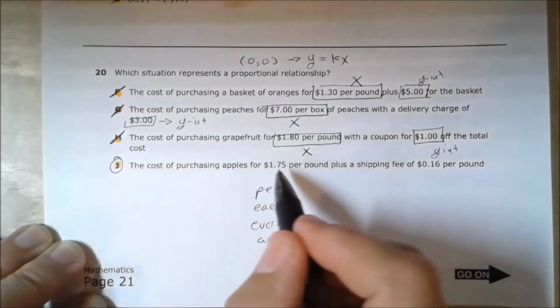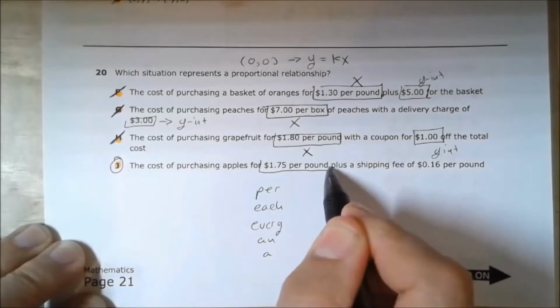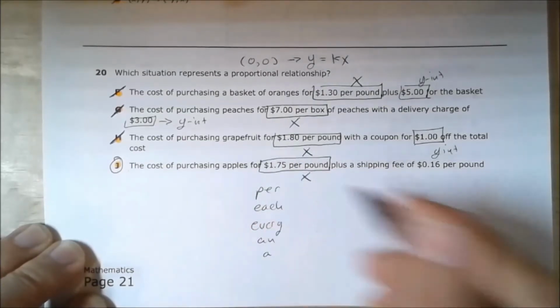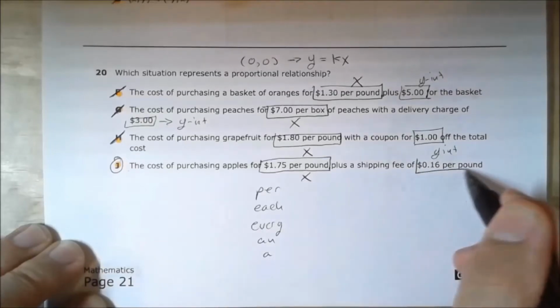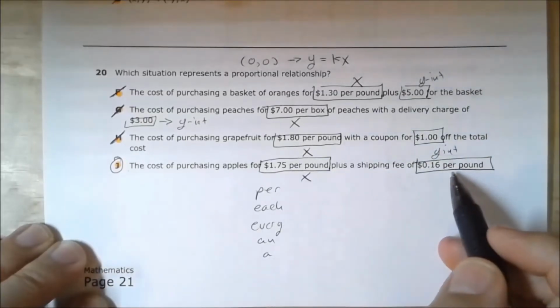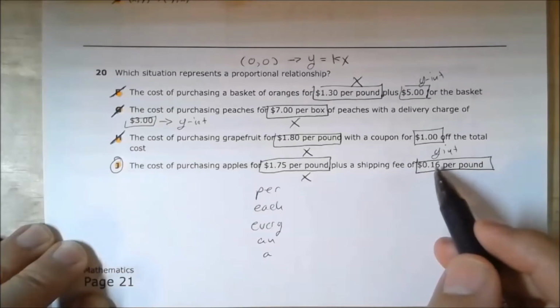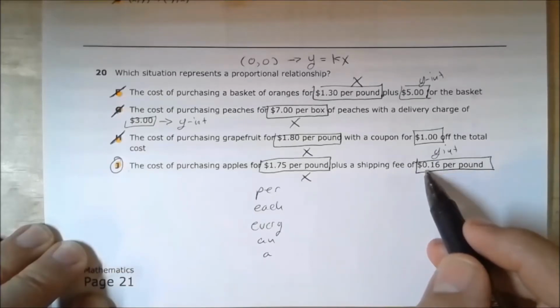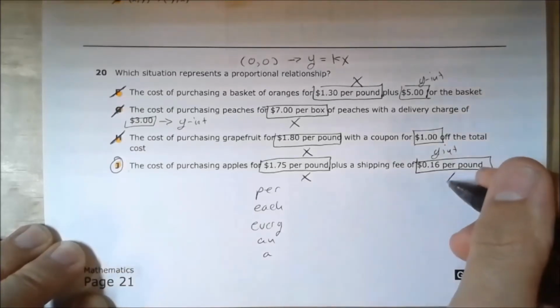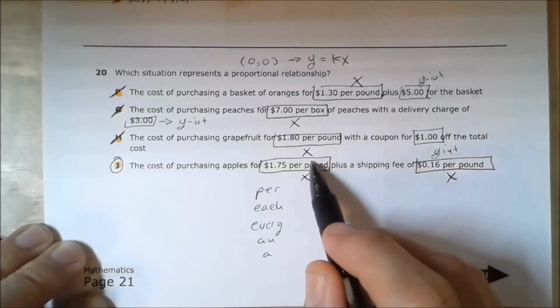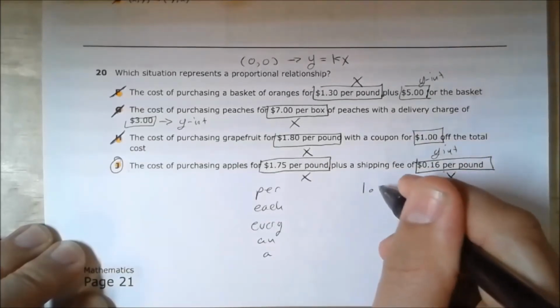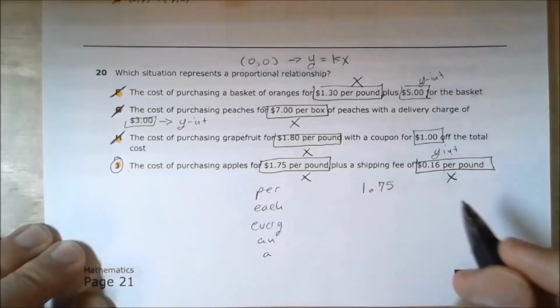The cost of purchasing apples for $1.75 per pound, that's a unit rate, it gets the X, plus a shipping fee of 16 cents per pound. Notice in this instance, it didn't just say plus a shipping fee of 16 cents, it says 16 cents per pound. That gets an X. In other words, in this case, we have two unit rates. And if you're wondering, well, we can't have two unit rates, right? We're just supposed to have one.